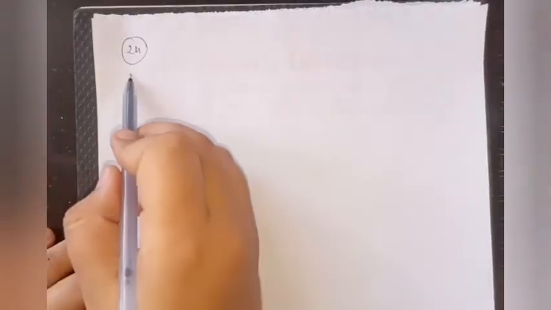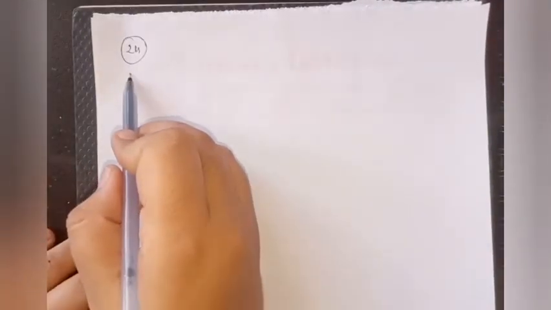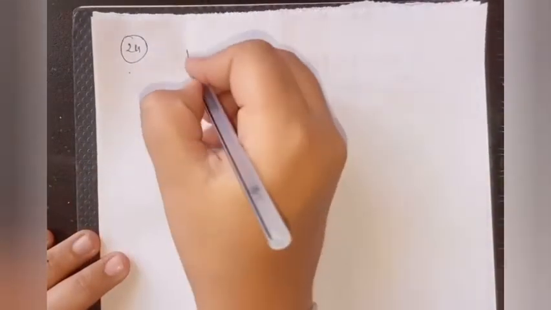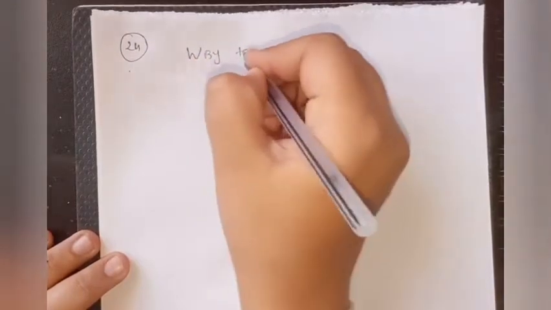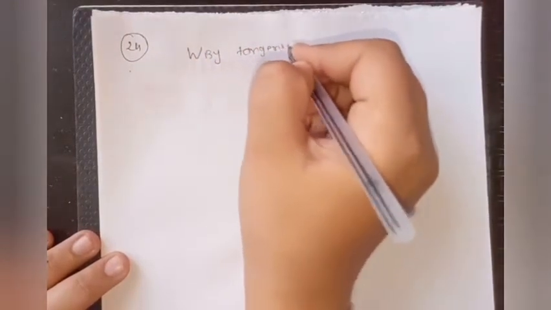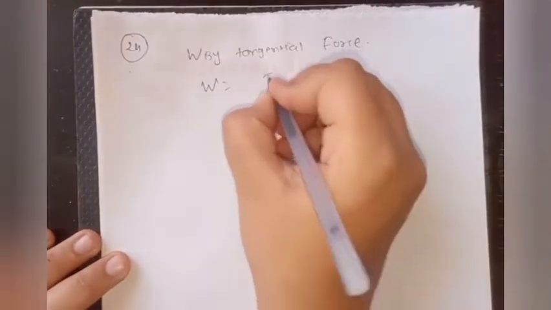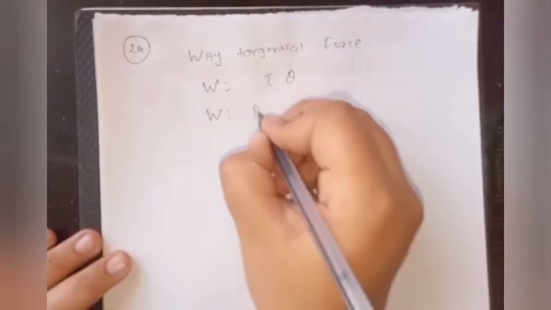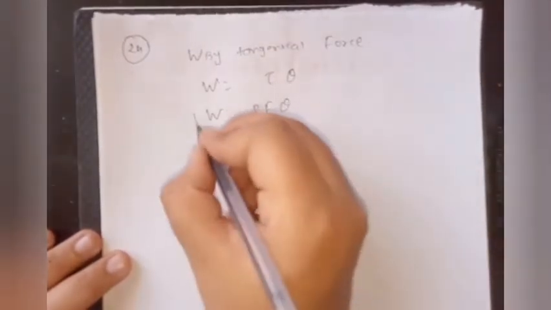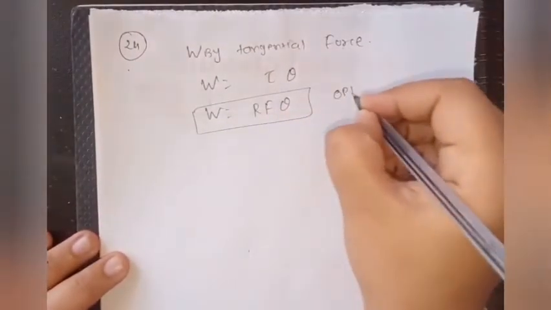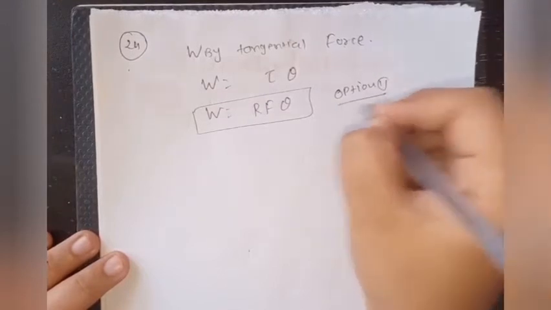In question number 24, we want to find the work done by tangential force F during the displacement of theta. We know work done is torque into angular displacement theta, and torque is r cross F, so work done will be rF theta. Option 1 is the correct option.